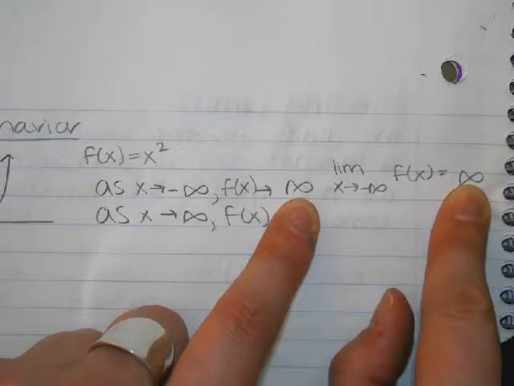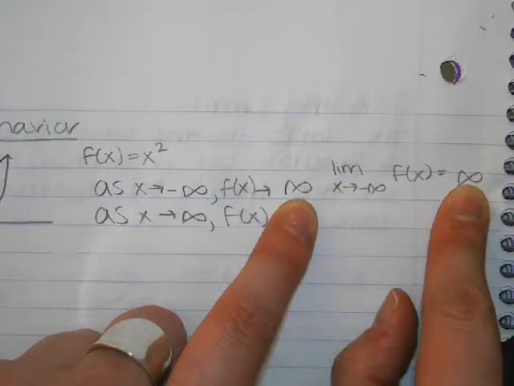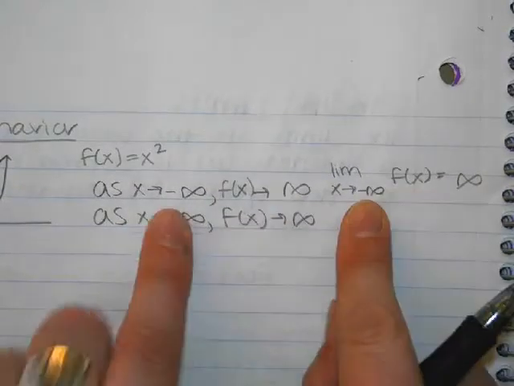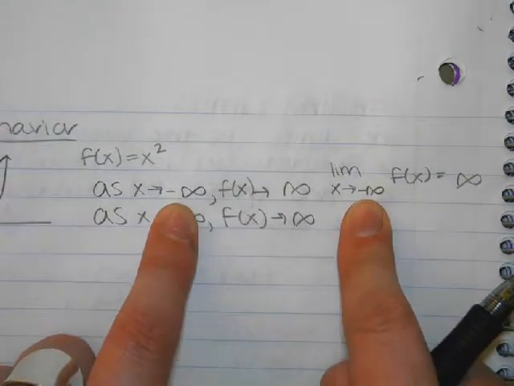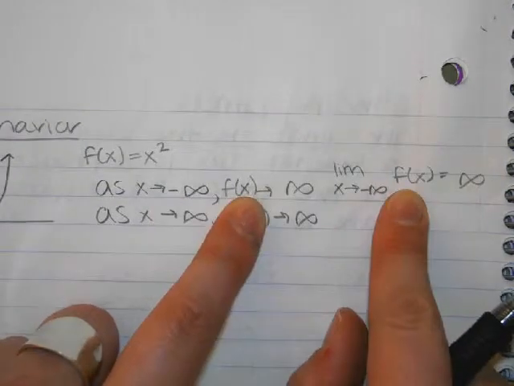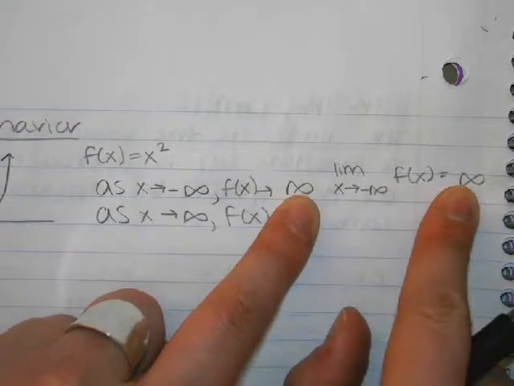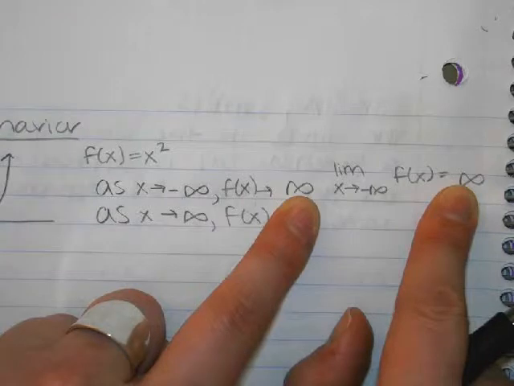It is a slightly different way of writing it. It means exactly the same thing. As we look to the left side of the graph, the y value goes up. Exactly the same thing written differently.